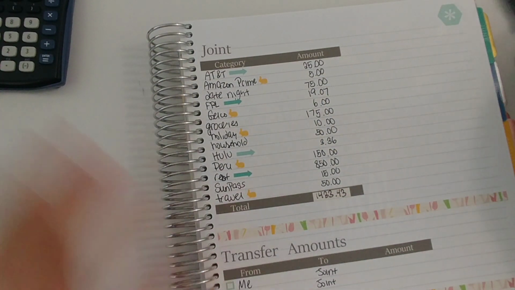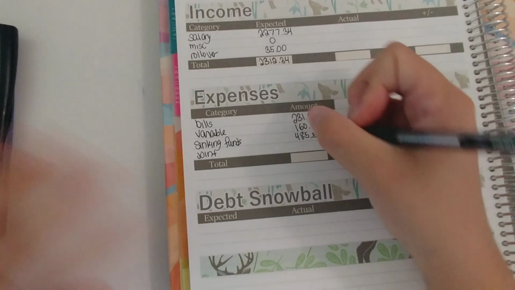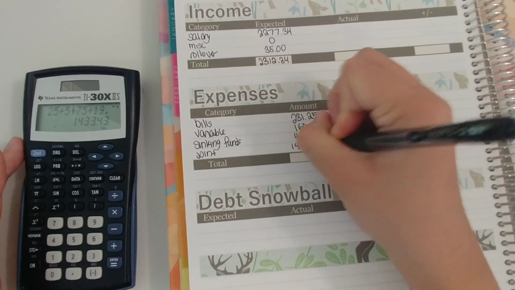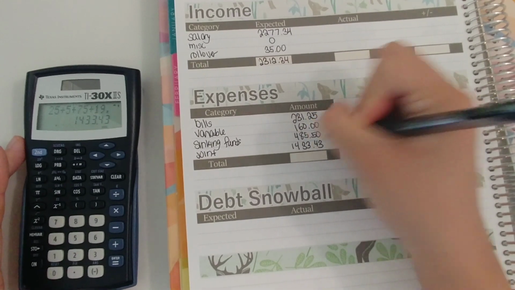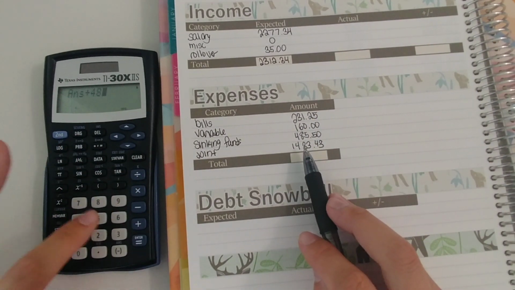Okay, so this amount I'm gonna again put in my joint total here, which is $1,433.43. So let's add up all of my total expenses.